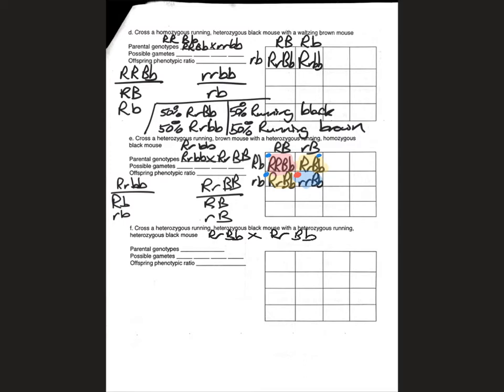Now you've got a full-on heterozygous for both traits, which would mean, I'm not going to write them in the blanks, I think you can handle that. It'd be big R, big B, big R, little r, big B, little r, little b, all the way down, right?